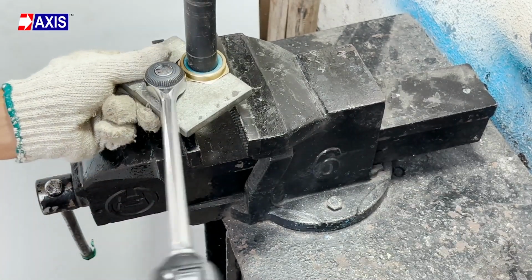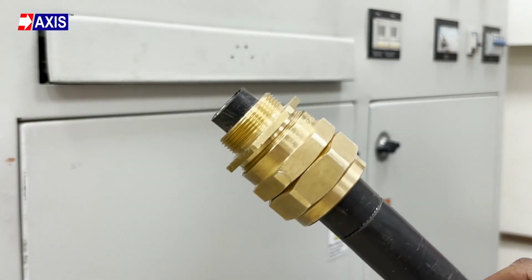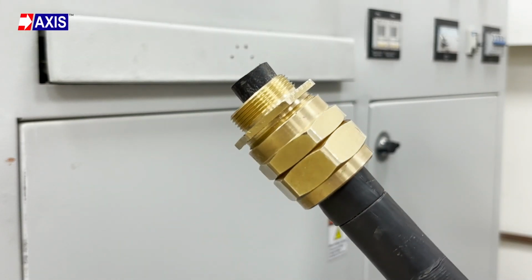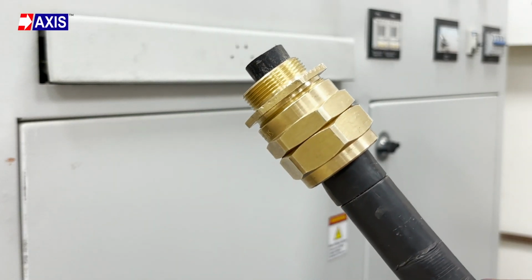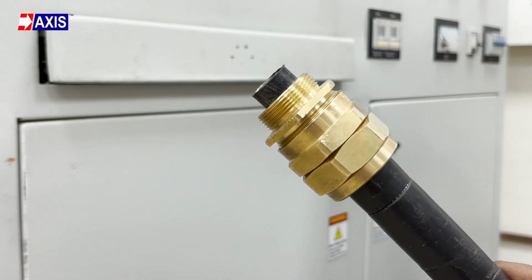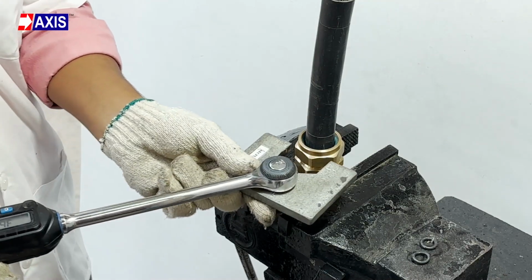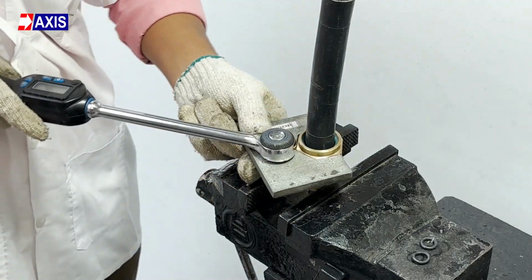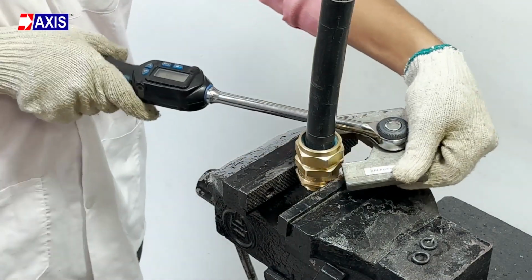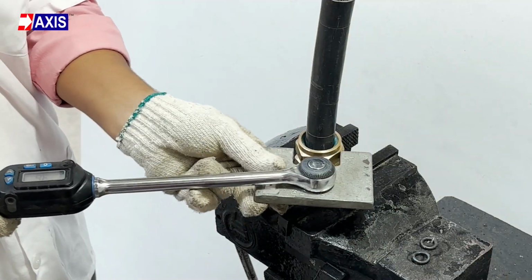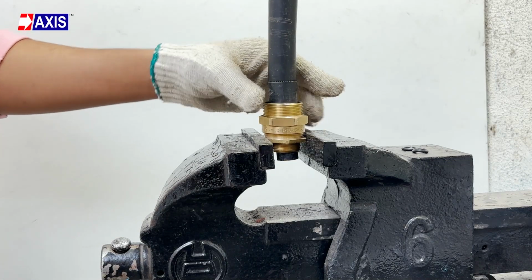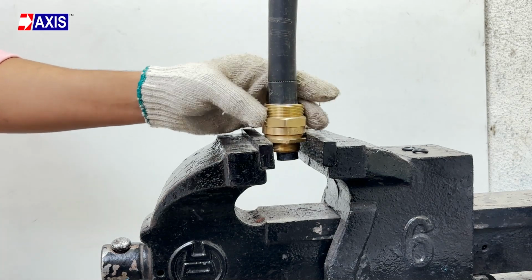After applying excess torque, carefully inspect the gland for any visible signs of damage such as cracking, thread stripping, or deformation. The gland passes the test if no visible damage is observed. As you can see, the axis armored cable gland has successfully passed the resistance to excess torque test. It remained mechanically sound even when tightened beyond its standard torque, confirming its robust design and reliability under real-world installation conditions.